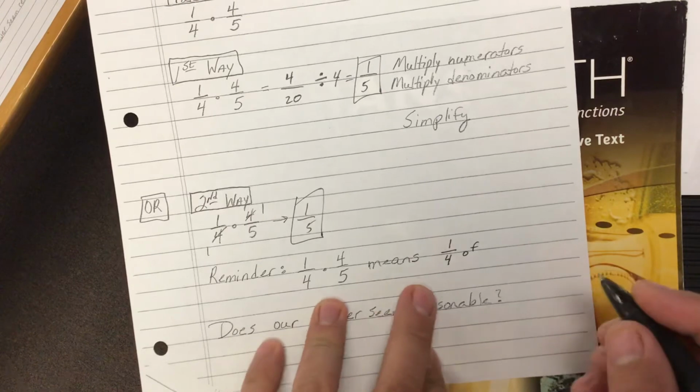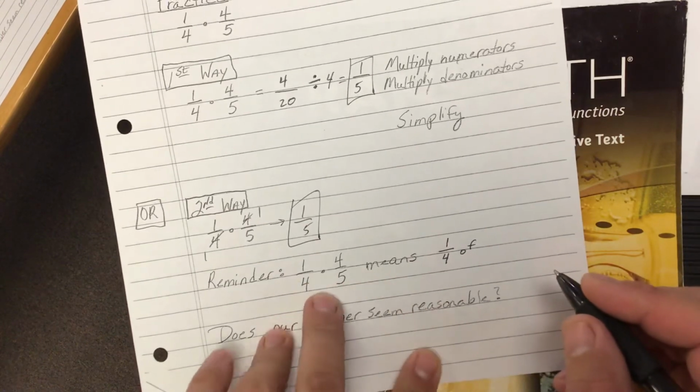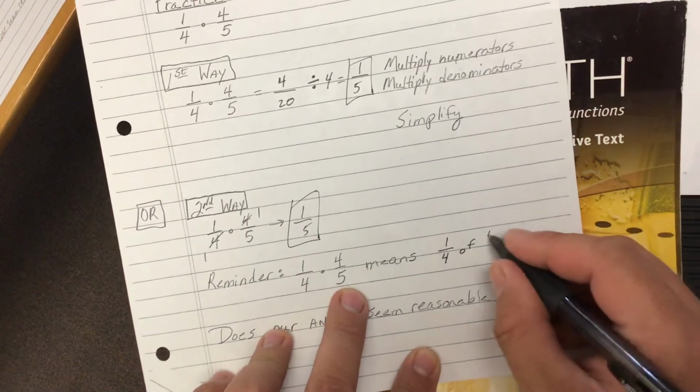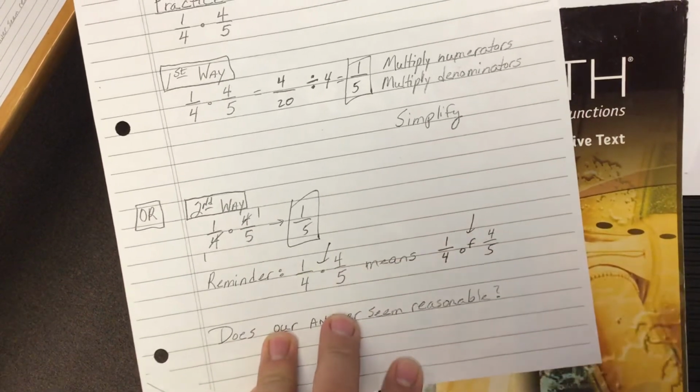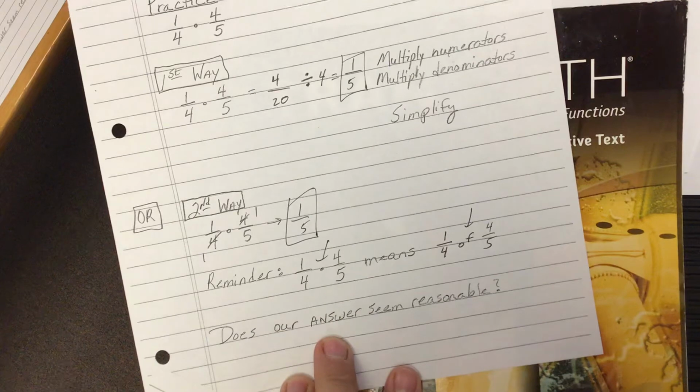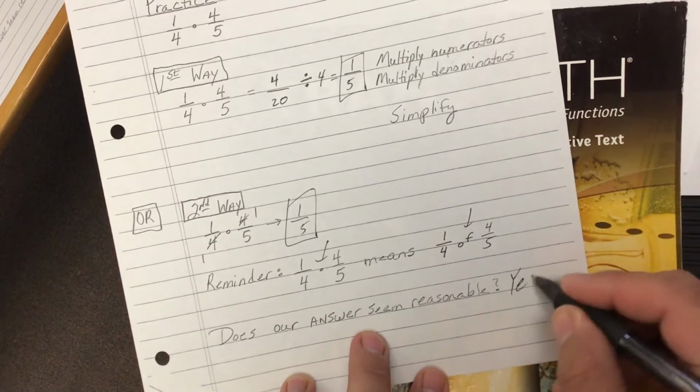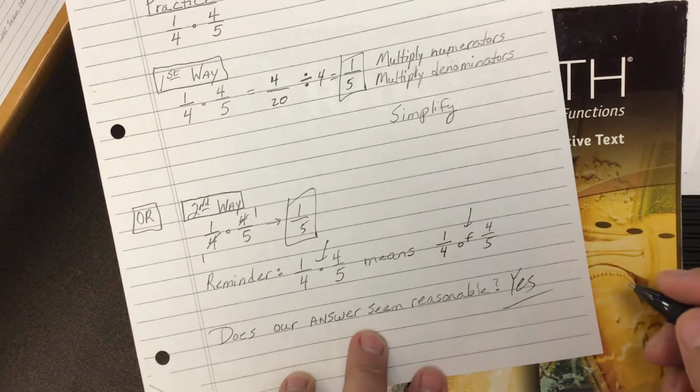Yeah. Remember, 1/4 times 4/5 means 1/5 of. Remember, of and multiply mean the same thing, so don't forget that. Does our answer seem reasonable? It sure does. Got the same for both of them. So a simple yes there.